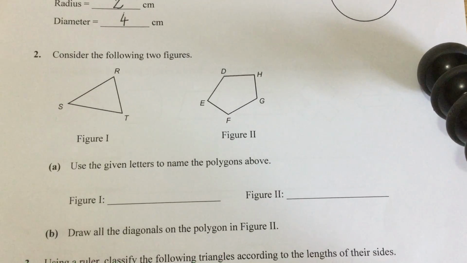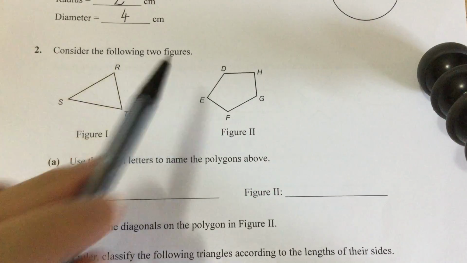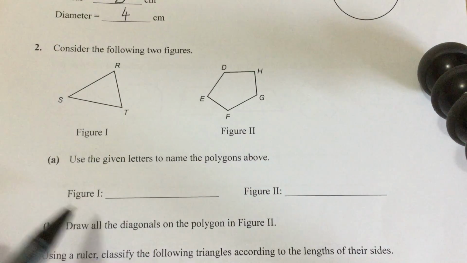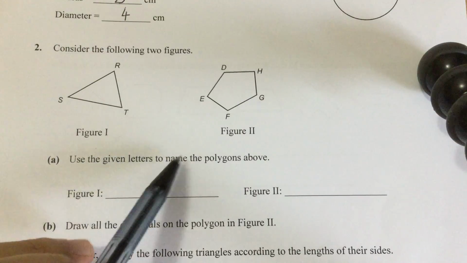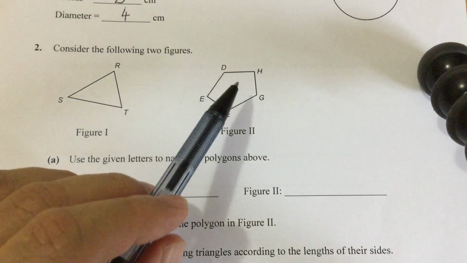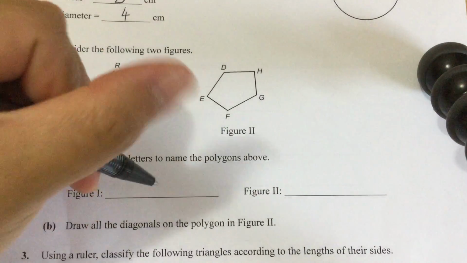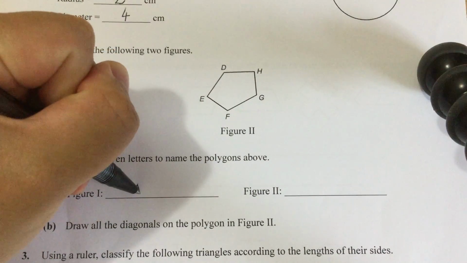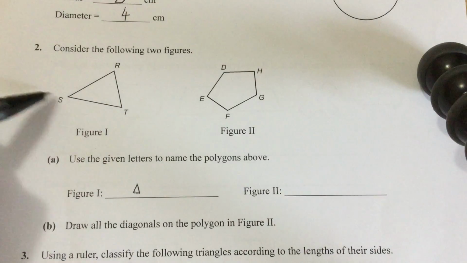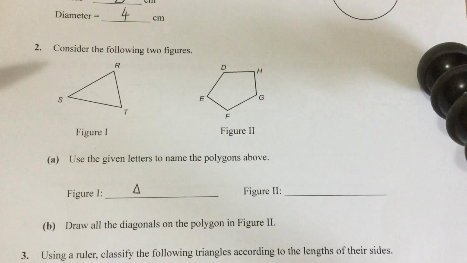For question 2A, you will see: consider the following two figures. We have figure 1 and figure 2. Use the given letters to name the polygons above. So we will use these letters R, S, T, and D, E, F, G, H to name them. This one is a triangle. First of all, we will draw a triangle side here. So make sure that this one is a triangle, not a straight line. Make sure that we know that this is a triangle.